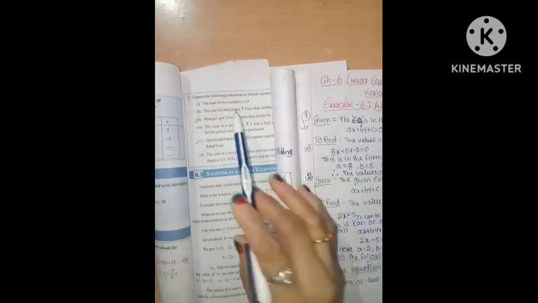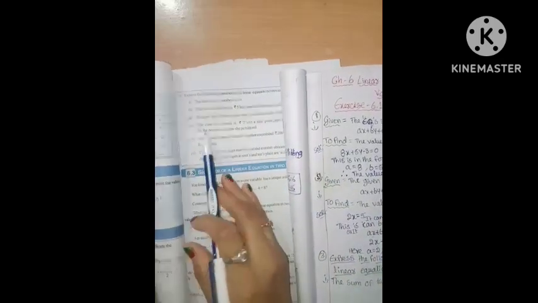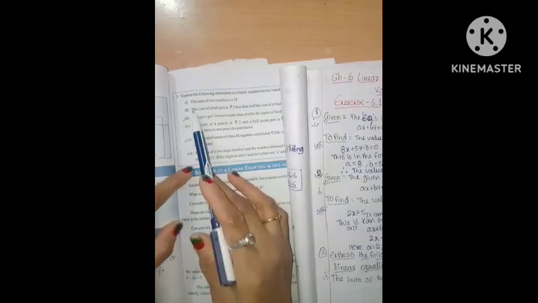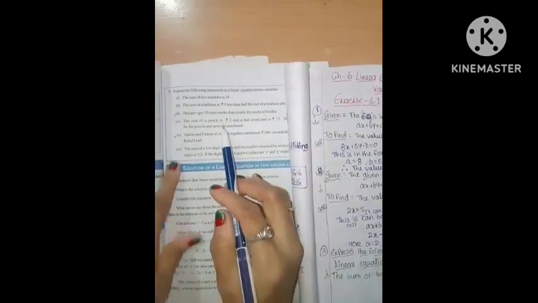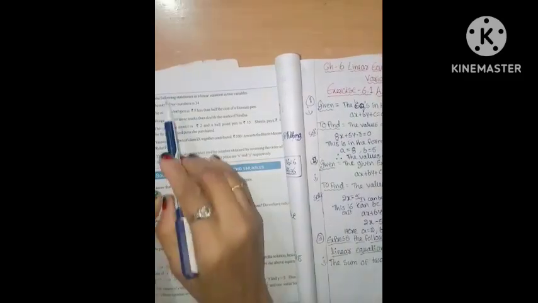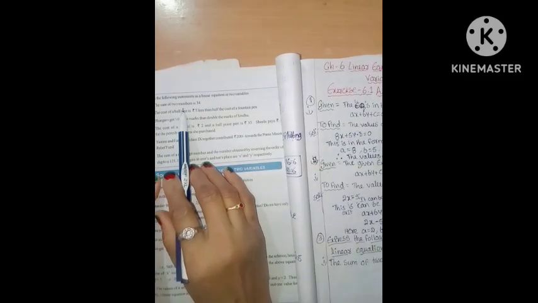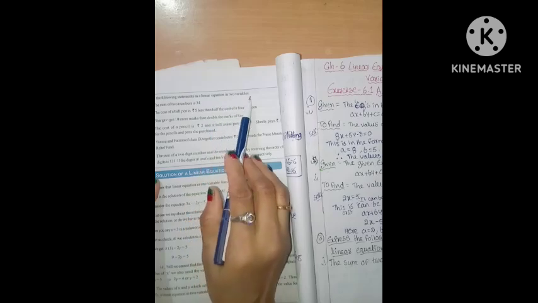Third question. Express the following statements as linear equations in two variables. How many statements are given? Six statements are given. One by one today we will learn it. Here, first one: the sum of two numbers is 34. This statement is given to express as a linear equation in two variables.